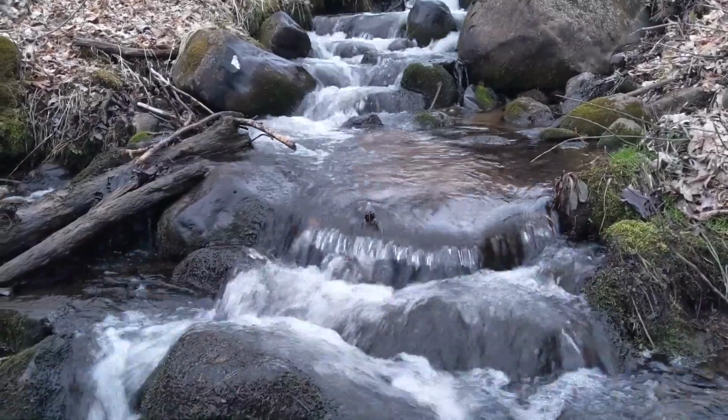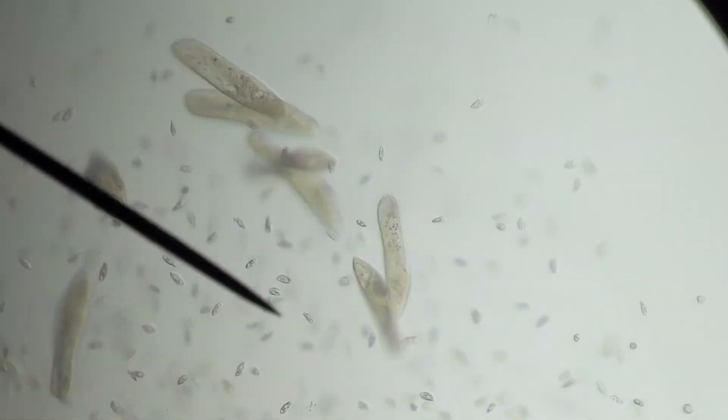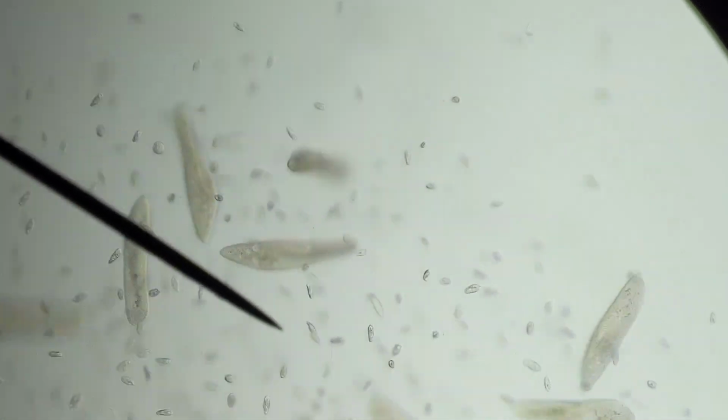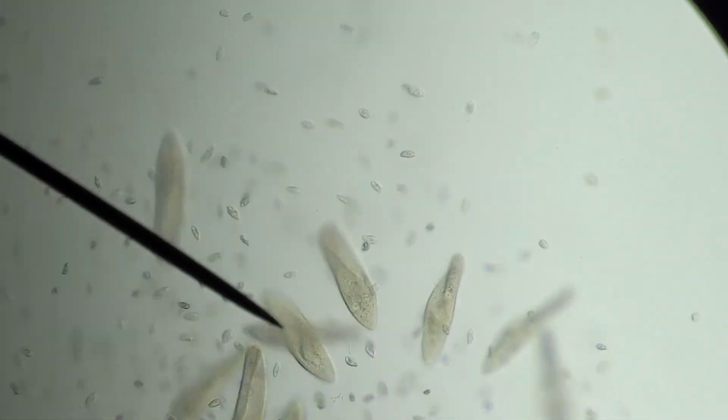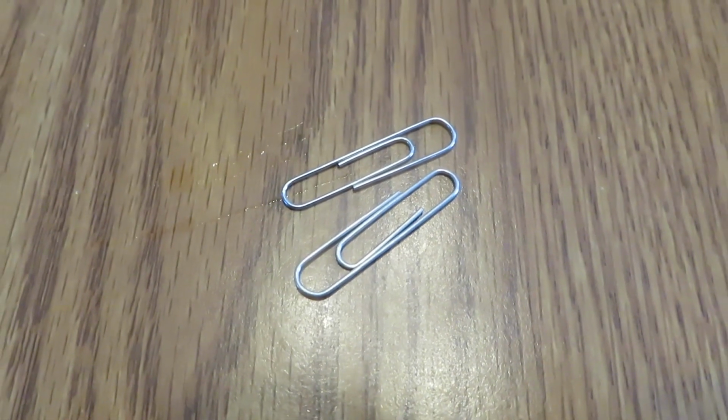Life began in water. Water's polar covalent bonds support all cell processes and make life possible. Alright, so I'm going to show you an experiment you can do at home, which is really cool.